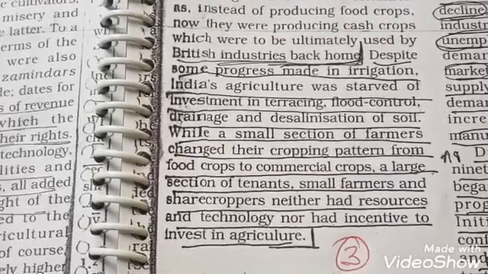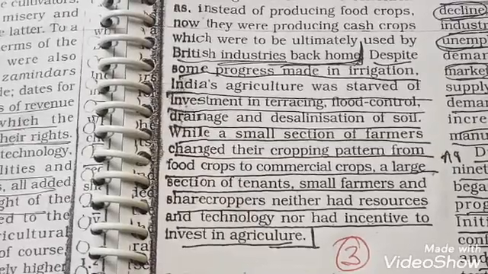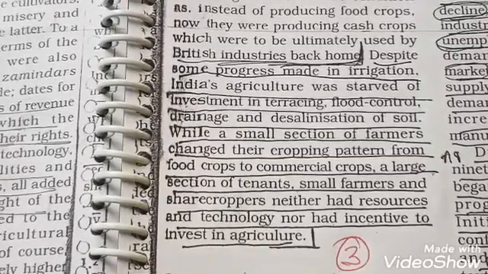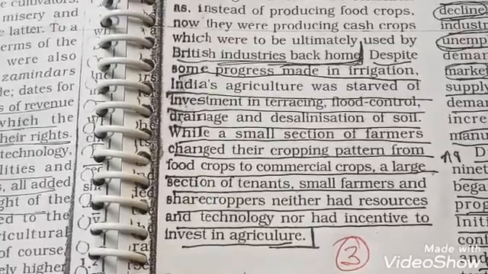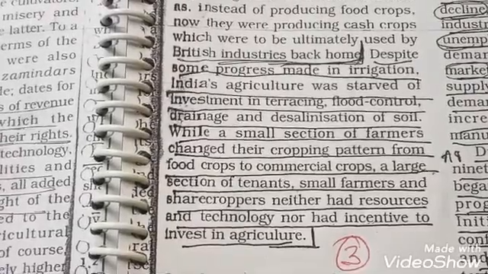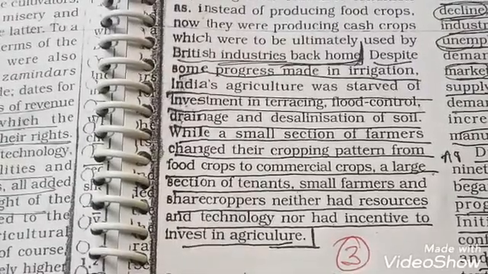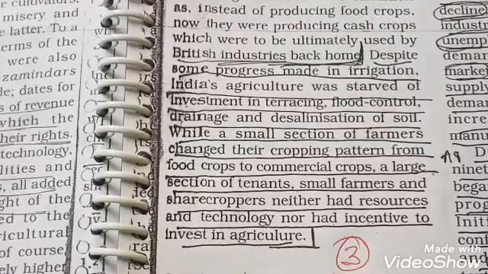In spite of all this, right, a little progress was made in irrigation. Agriculture really needed a lot of investment in terrace farming, flood control, drainage, etc. Many of the farmers tried to shift their cropping patterns from food crops to cash crops, but it was not really very successful, right? And very marginalized farmers, or sharecroppers, or small farmers, or those who were tenants, they did not have any technology, or they did not have any resources where they could invest in agriculture or improve their conditions.